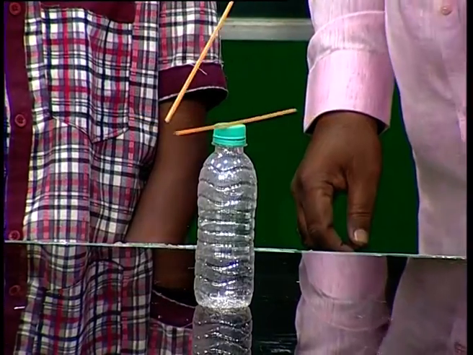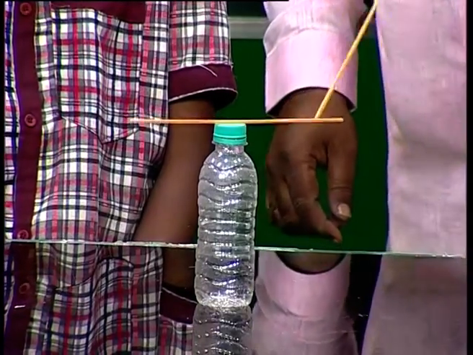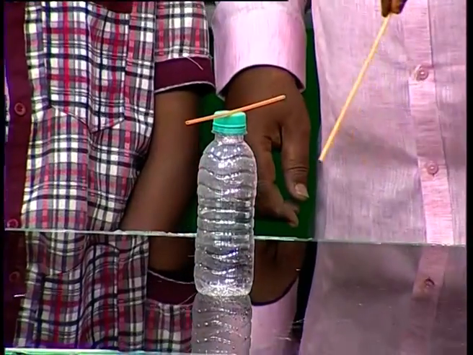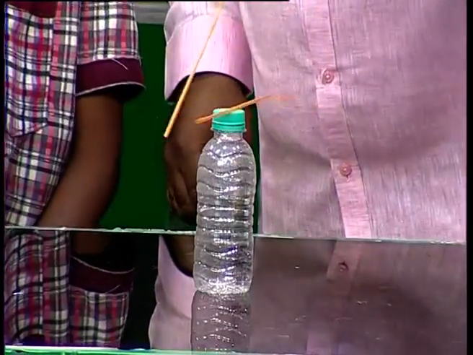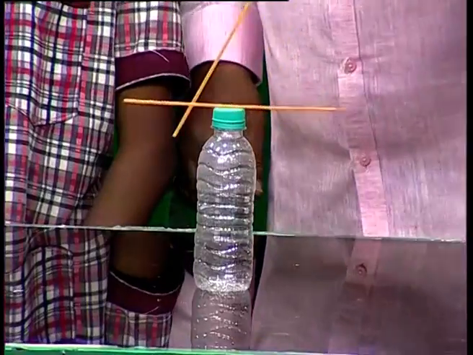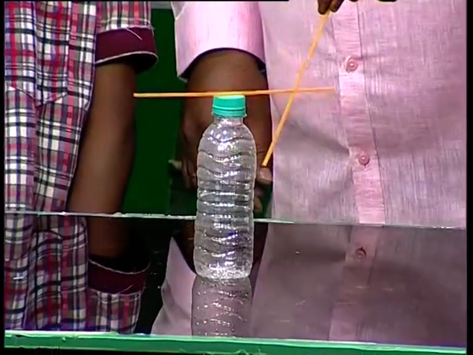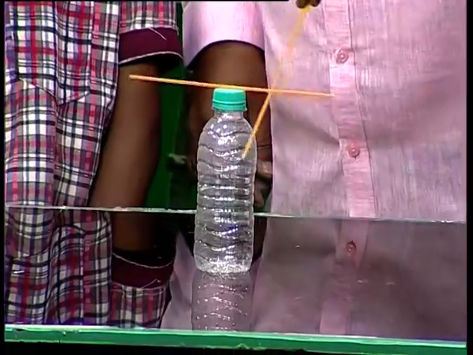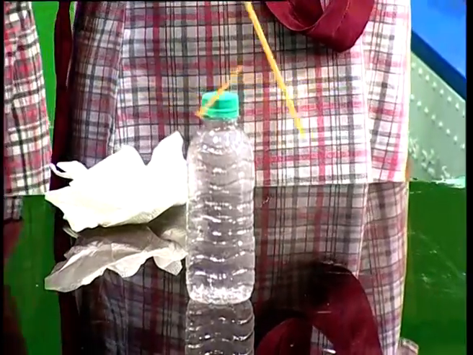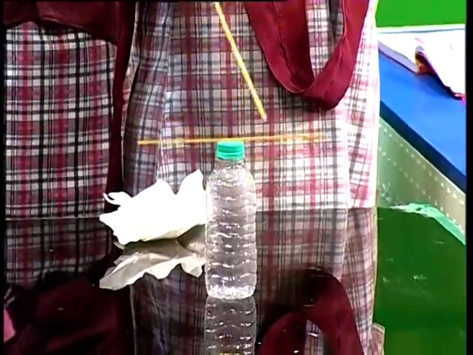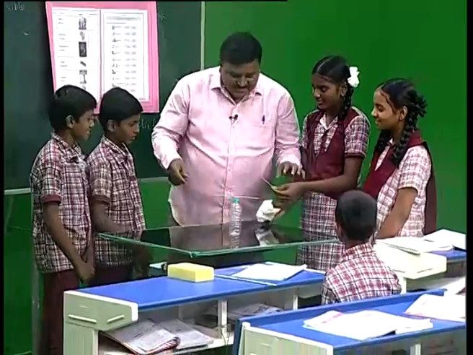What is happening? It is rotating, sir. Why? Sir, there is an electrostatic force. It is repelling, not attracting. The electrostatic field is repelling the other straw. That's why that straw is moving. Okay, next, you can do.